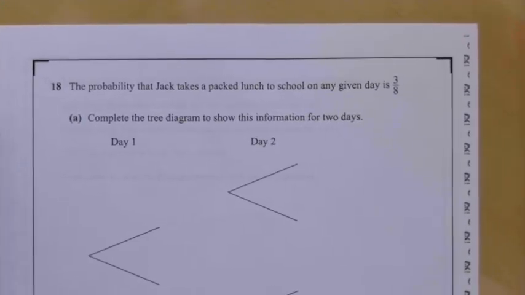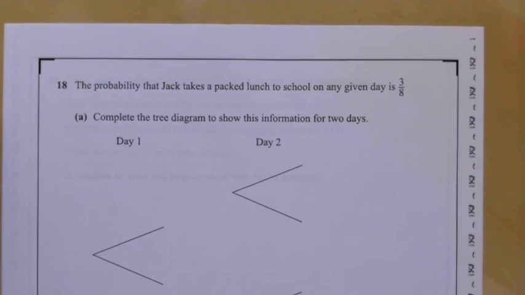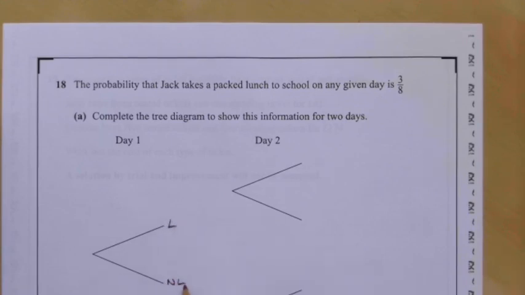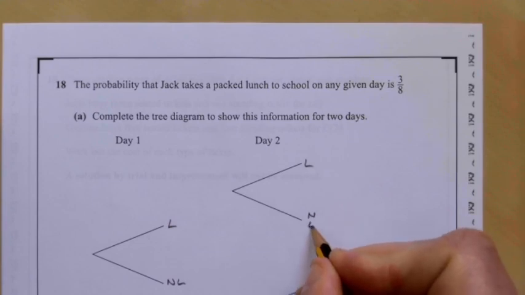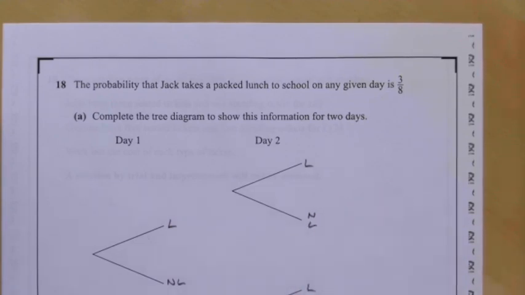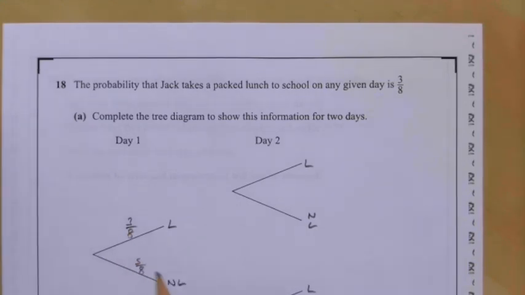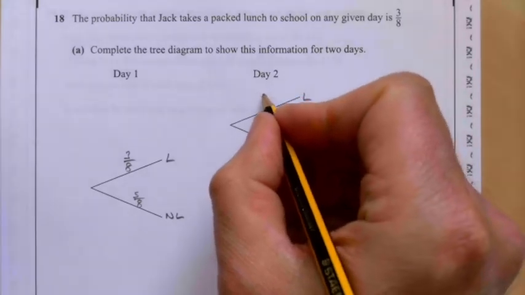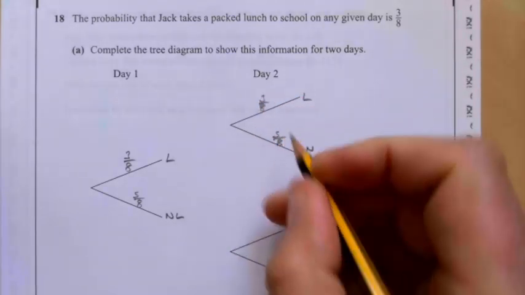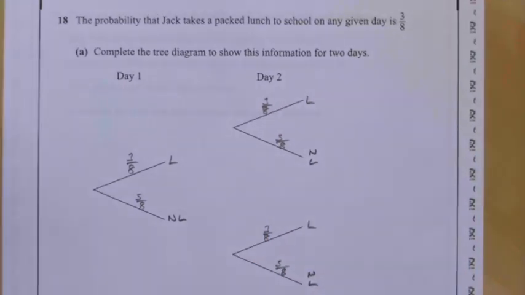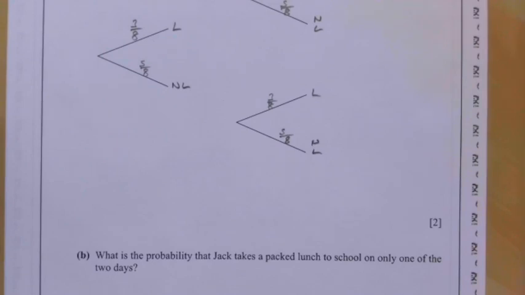The probability that Jack takes a packed lunch to school on any given day is 3/8. Complete the tree diagram to show this information for 2 days. So lunch or no lunch, lunch or no lunch, lunch or no lunch. And it's 3/8, and that means this must be 5/8. 3/8, 5/8, 3/8, 5/8.